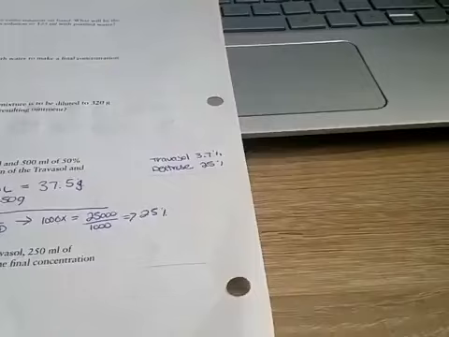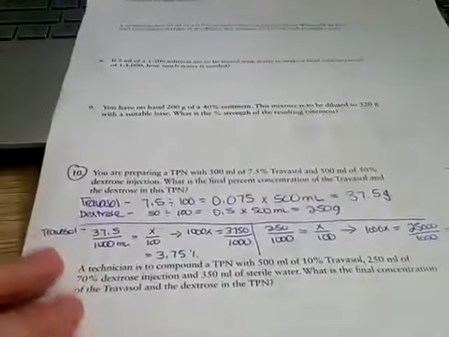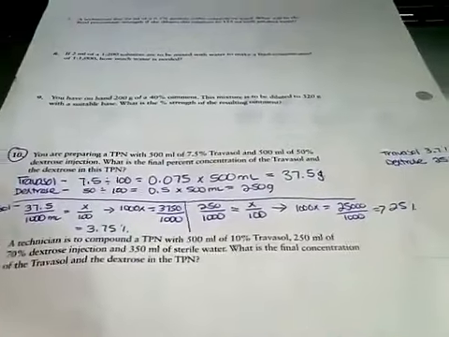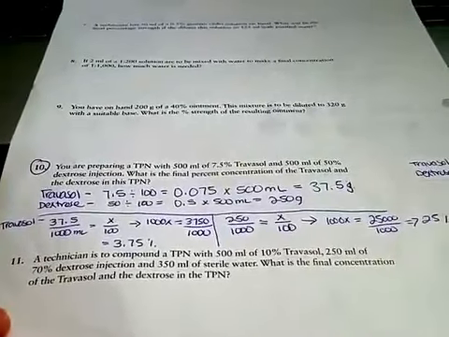Okay. Let me see if we got number 10. Do I fit all of that in there? I'll move it as needed.